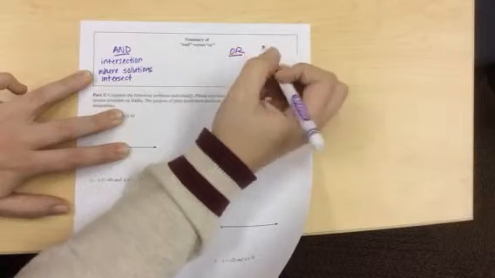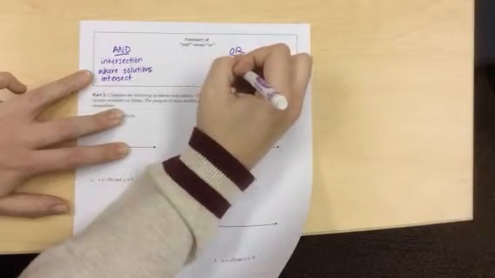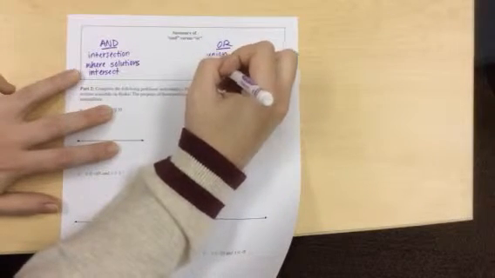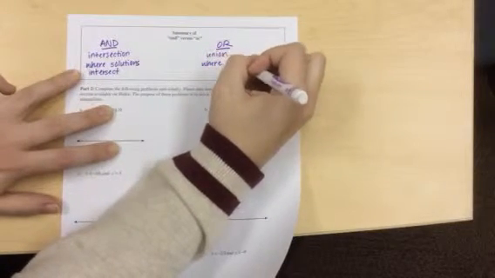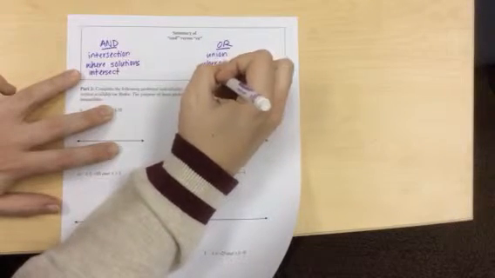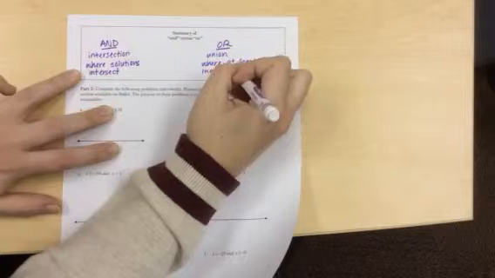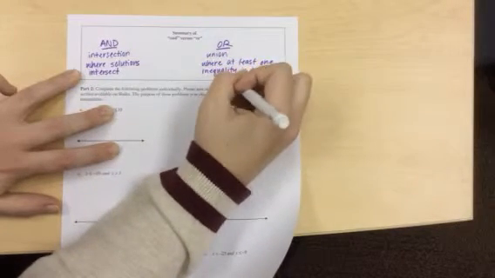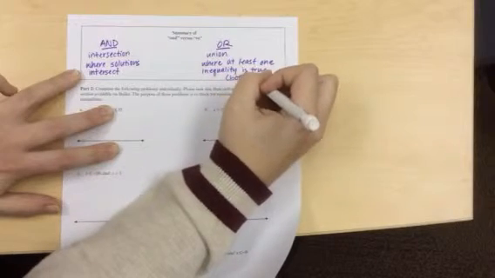Versus an or, it's called a union. And we really want to say where at least one inequality is true. What's important is both can be true as well.